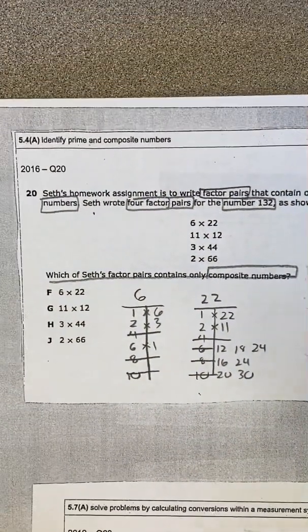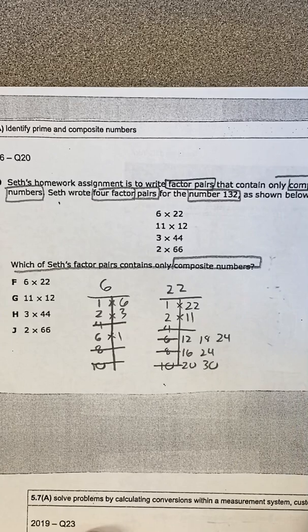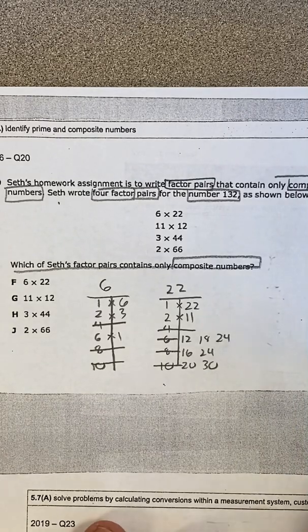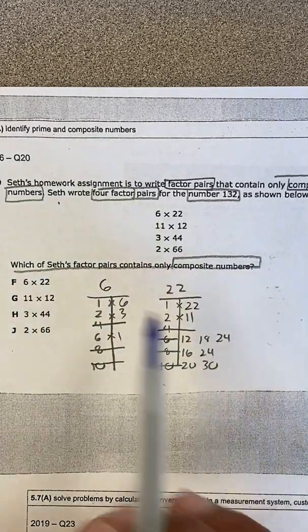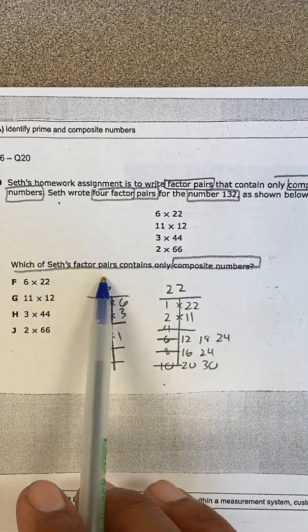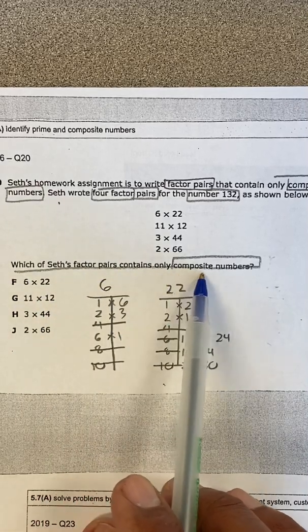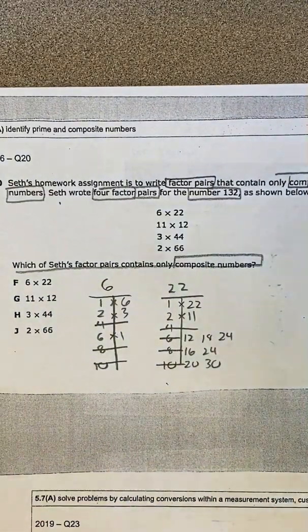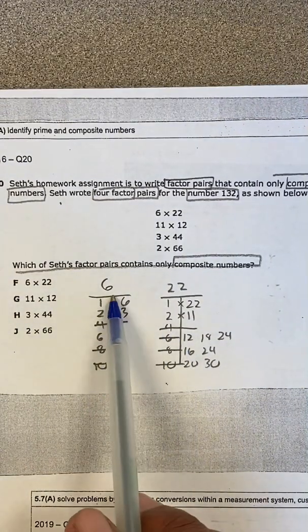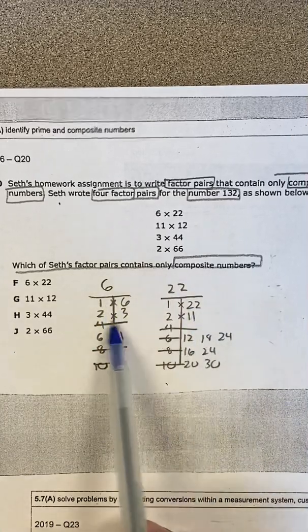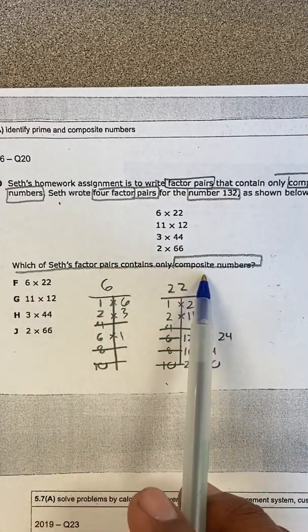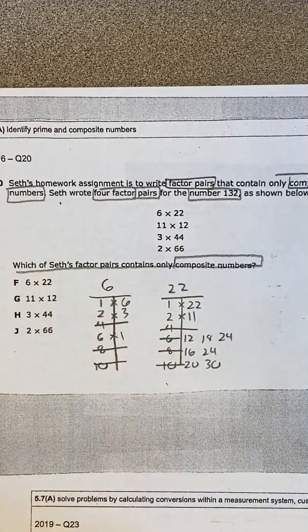All right, take a look at number 20. All right, so the question says, which of Seth's factor pairs contains only composite numbers? So once again, I see the word composite, so therefore I'm going to have to make factor charts for my strategies. So I'm looking for a composite pair. I'm going to try answer choice F.